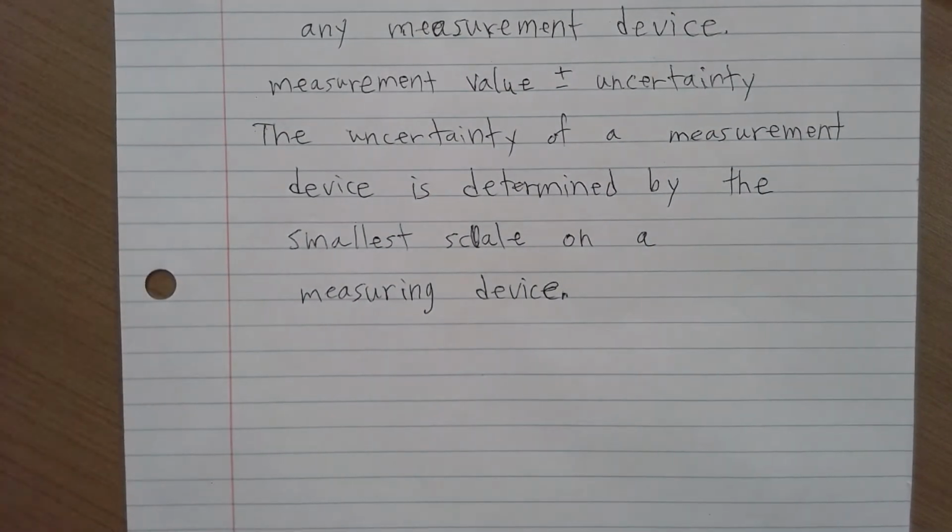So you take your smallest scale, and then what is the uncertainty there? What are the measurements that are not quite exact? The smaller you go, the more precise it will be, and the less uncertainty there is, which of course is millimeters. But even with millimeters, there is a small degree of uncertainty.